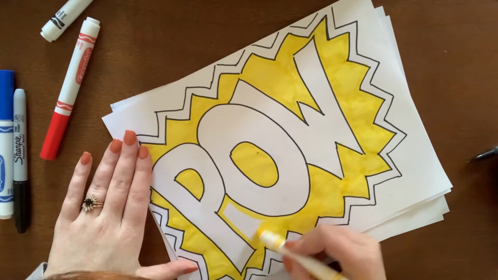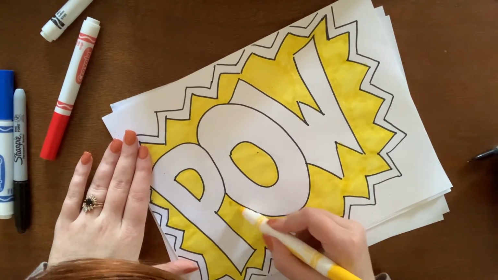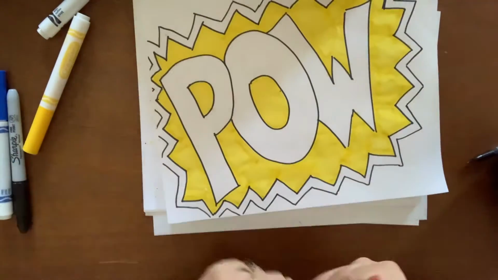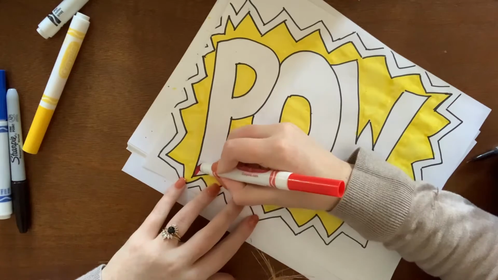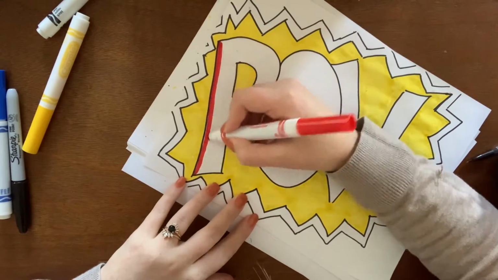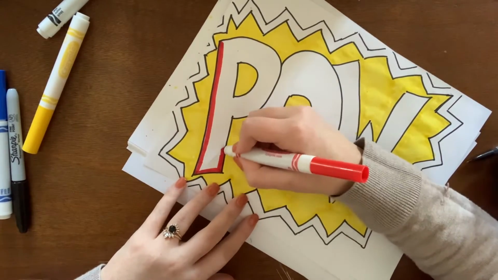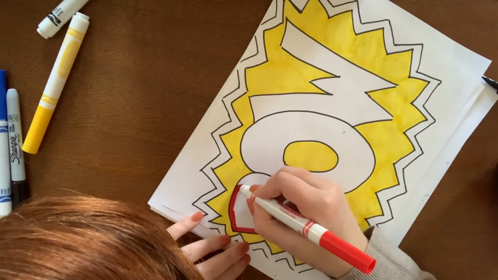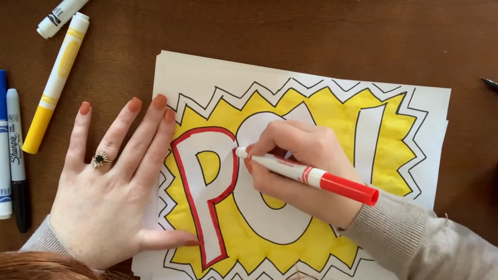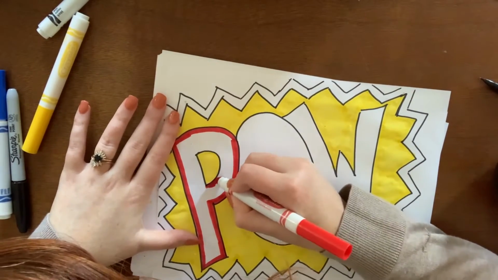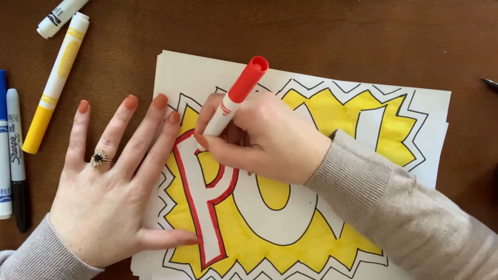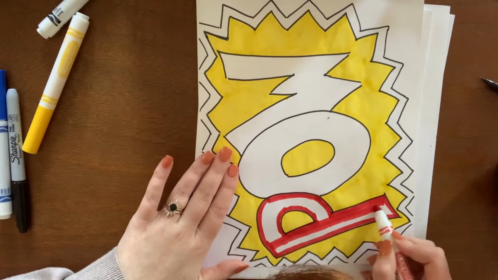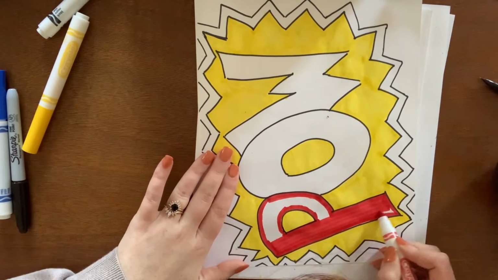All right, almost have it here. Awesome, got it. All done with yellow. I'm going to switch to red now, and I'm going to make my letters red. So again, I am outlining the outside border, and the inside border. And then the fastest way, I think, is just by coloring in with solid lines.